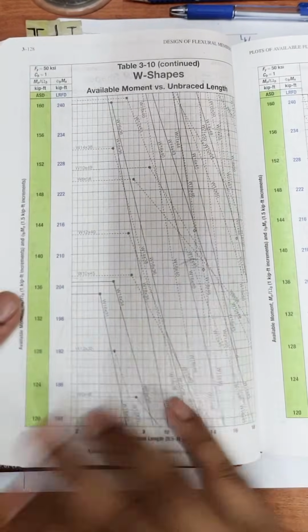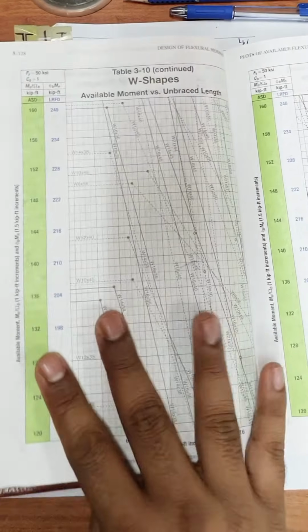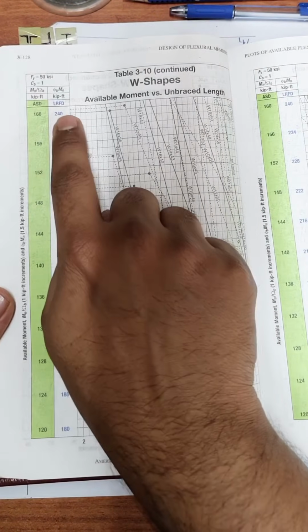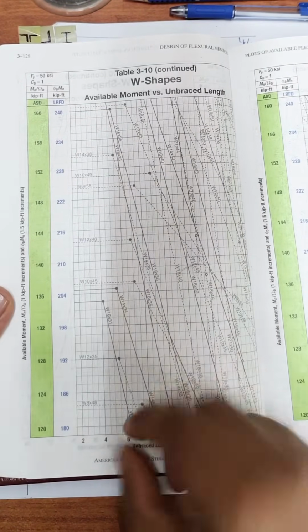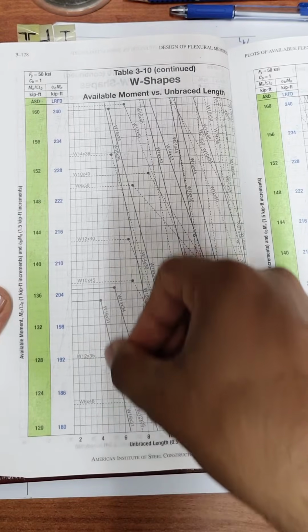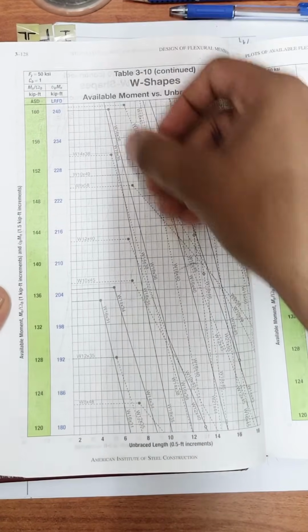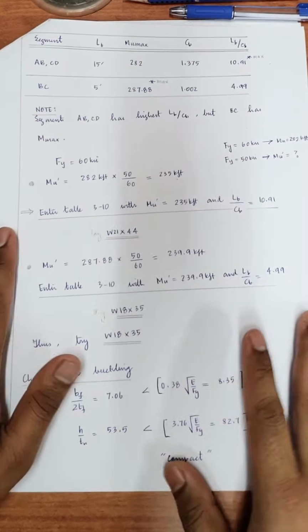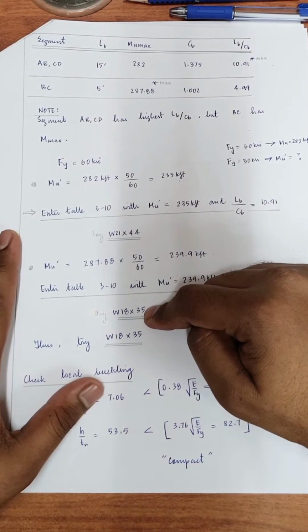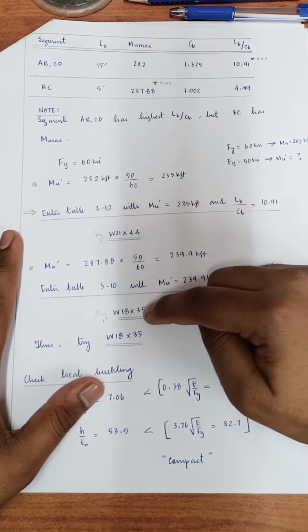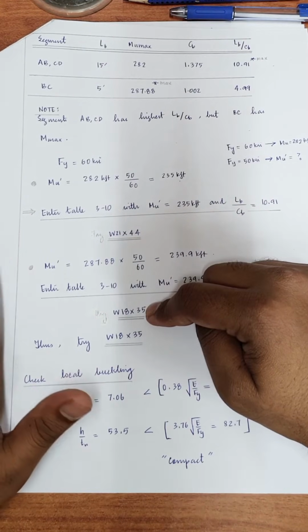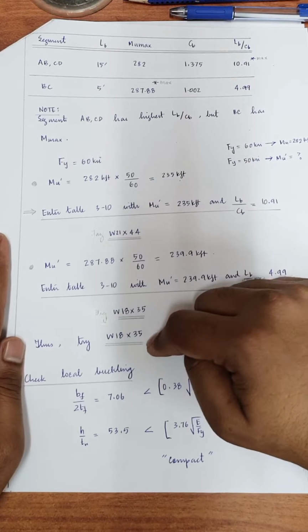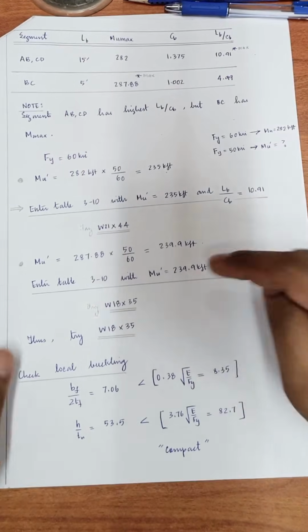We go into 240, which is almost over here, and your LB over CB value is almost 5. So the nearest section that you see is W18 by 35. So when you compare these, we see that W18 by 35 is the lighter section. So you can begin by trying this section.